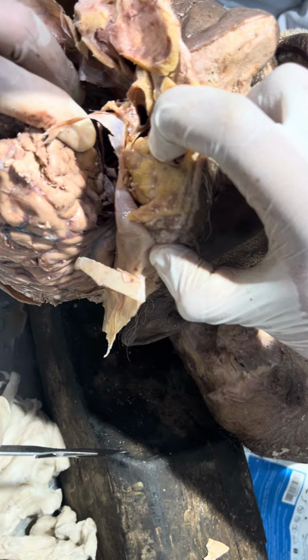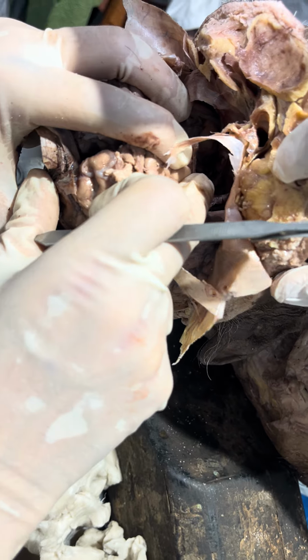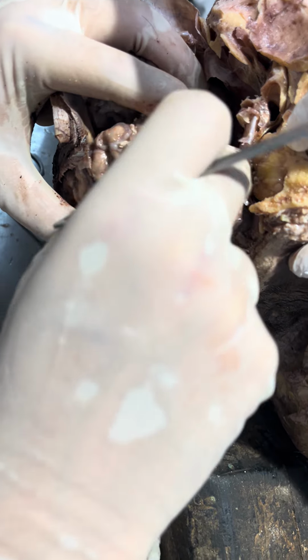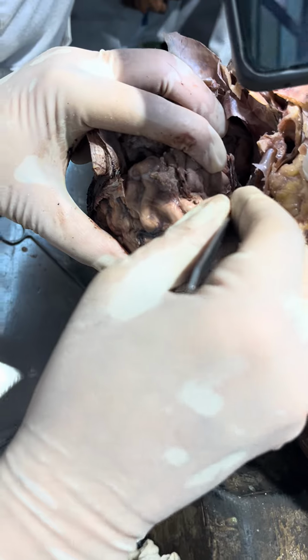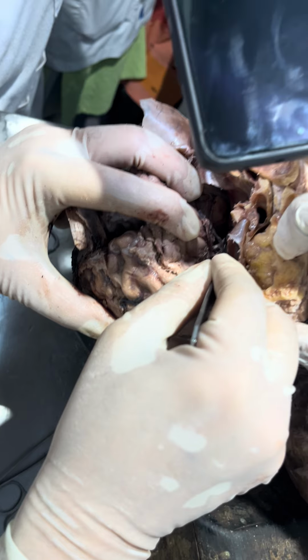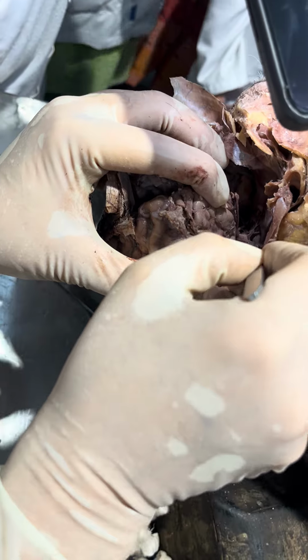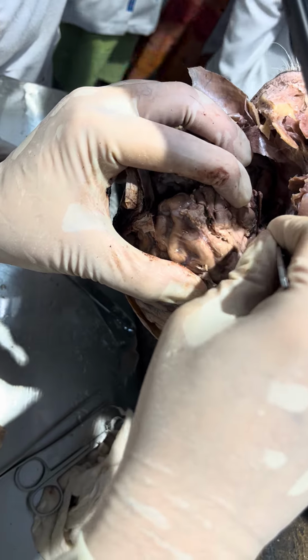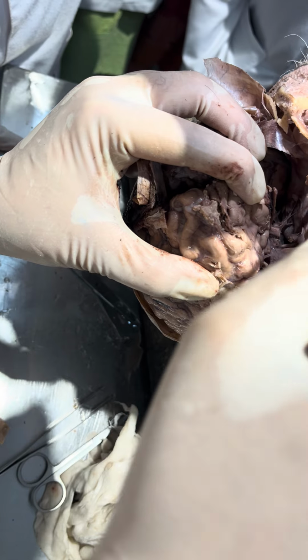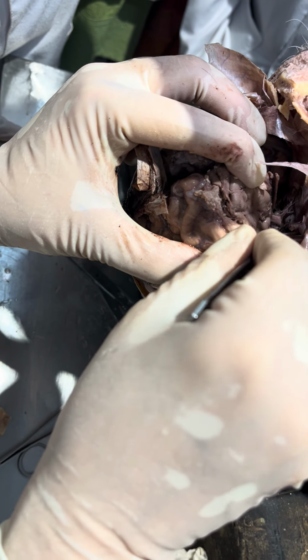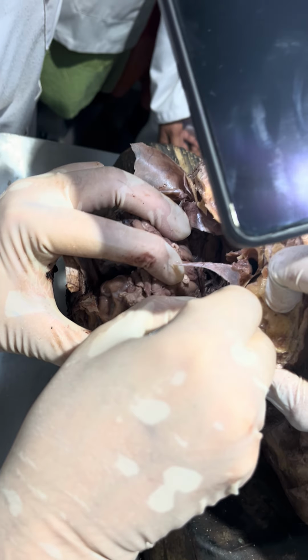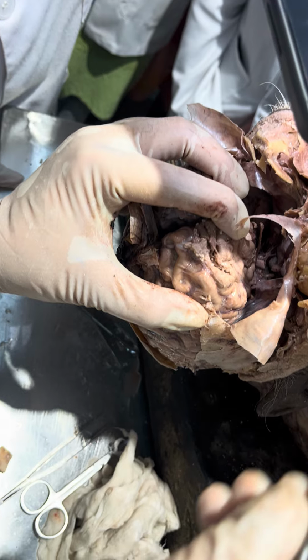Now you can see the oculomotor nerve. Look at here. Please focus the light. This is the oculomotor nerve here, and this is the oculomotor nerve of this side.